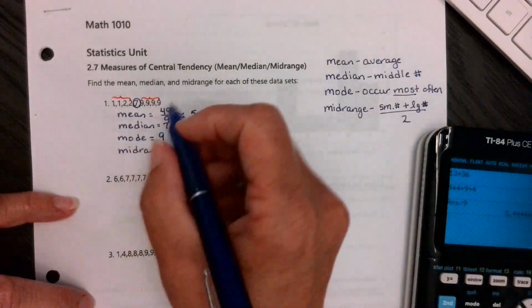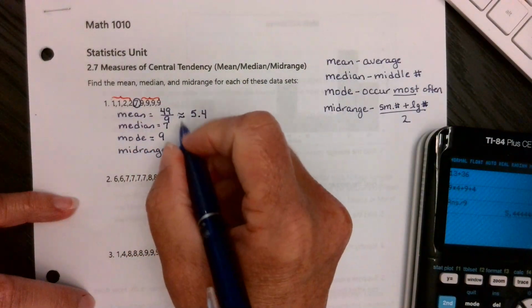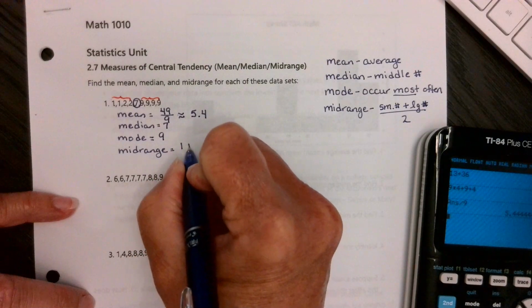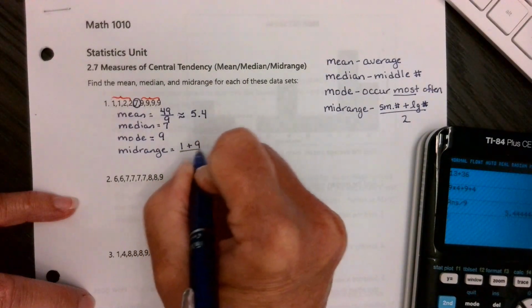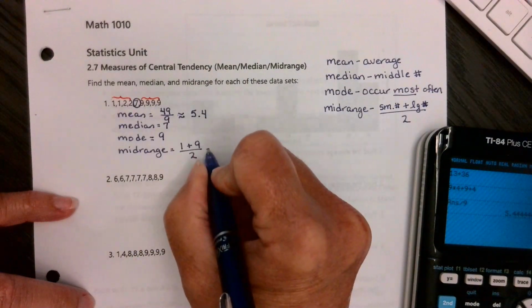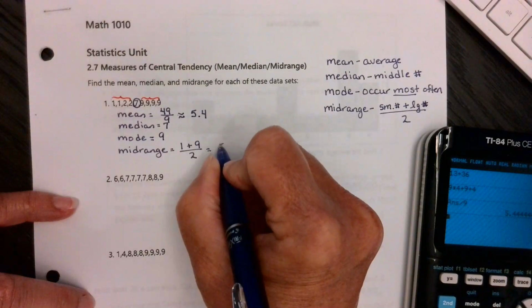So, the mid-range is the smallest number plus the largest number. So it's 1 plus 9 divided by 2. Well, 1 plus 9 gives us 10. 10 divided by 2 gives us 5.